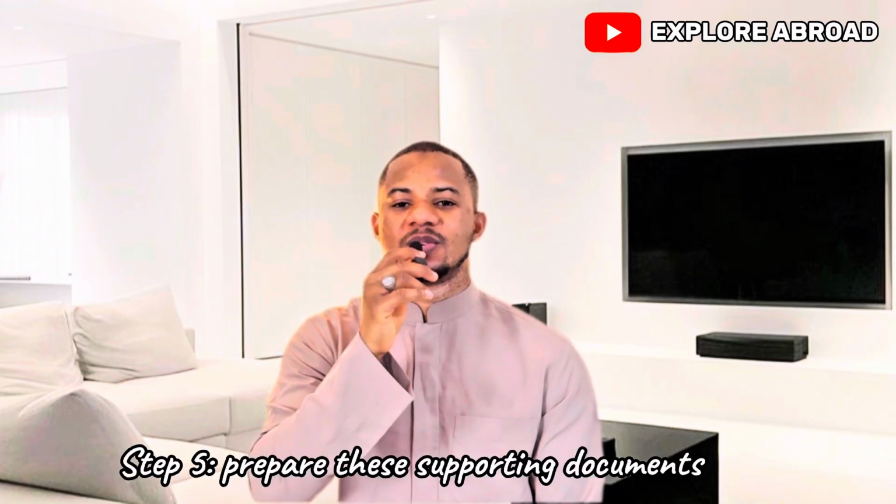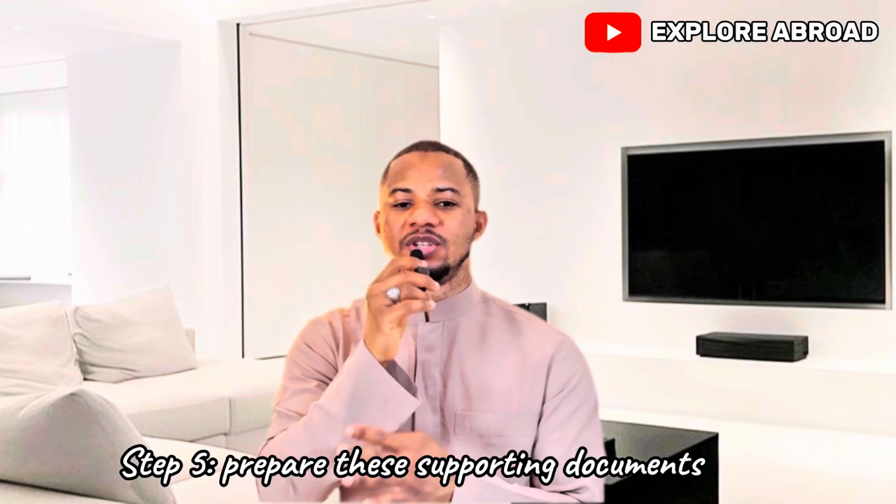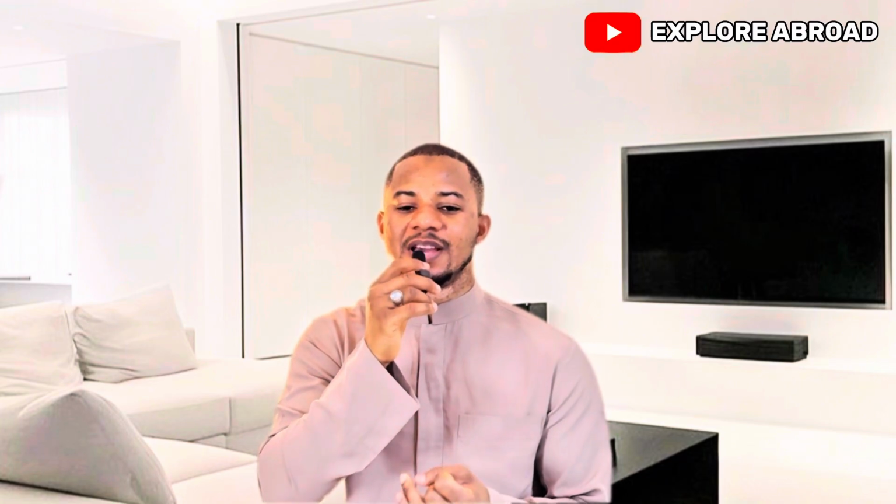Step 5, prepare these supporting documents. To increase your chances of visa approval, you need to prepare the following documents: a valid international passport, a complete application form, bank statements for the last 6 months, and a letter from an employer or school. And then you also need an invitation letter, that is if you are visiting a friend or family. Also, you need a travel itinerary and hotel booking. Proof of ties to your home country, you also need that. And these following documents are optional but can be helpful: travel insurance, proof of property and business ownership, and also tax documents.